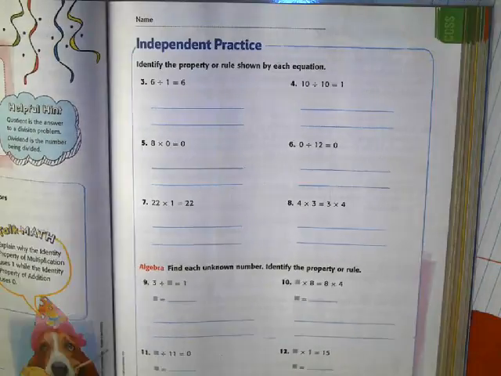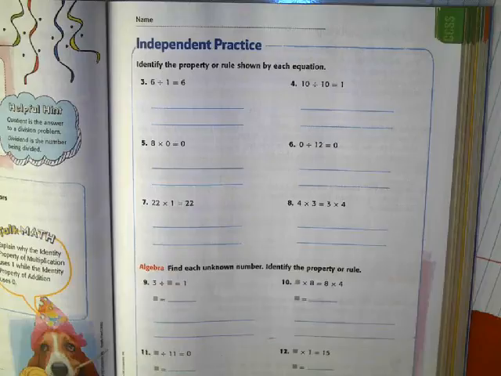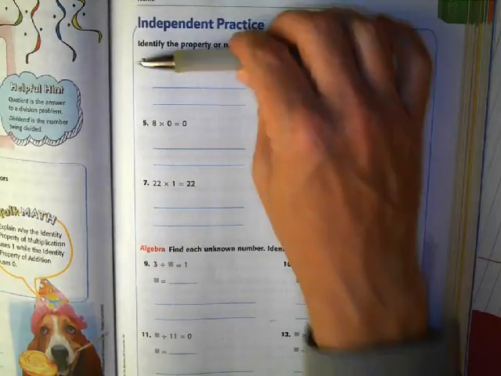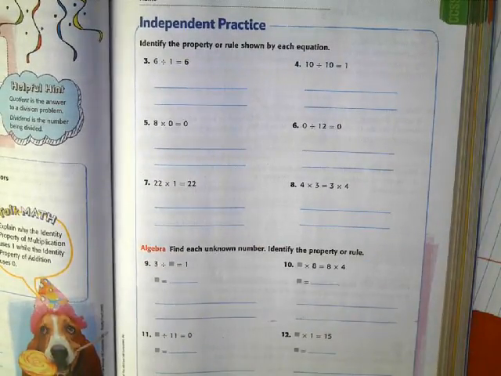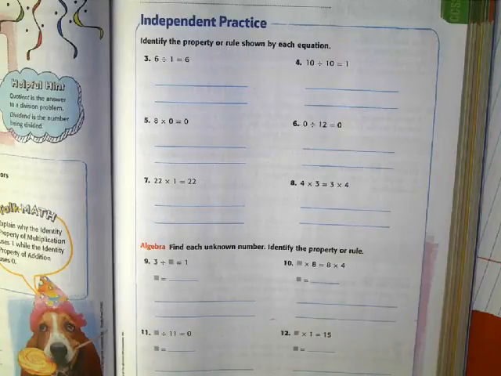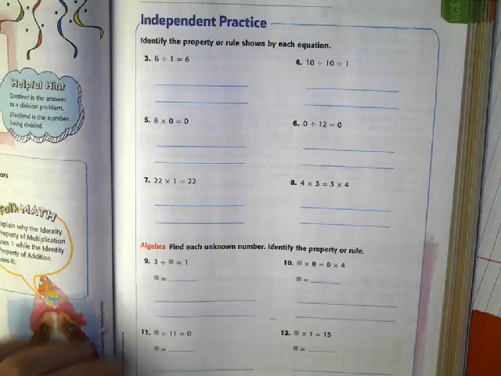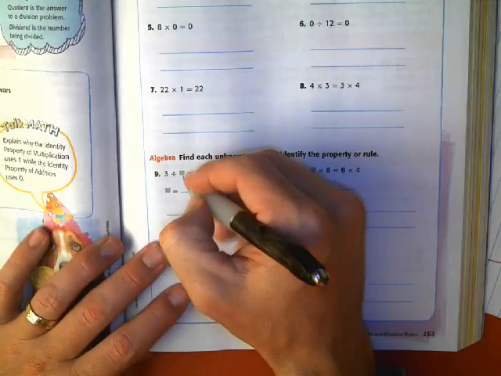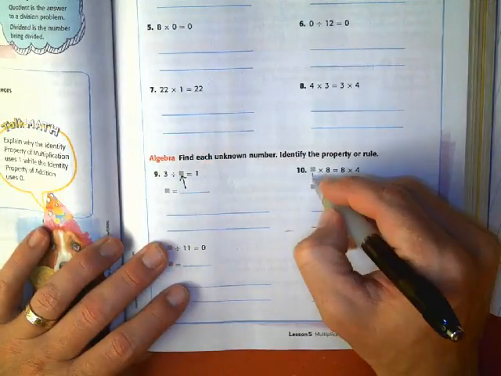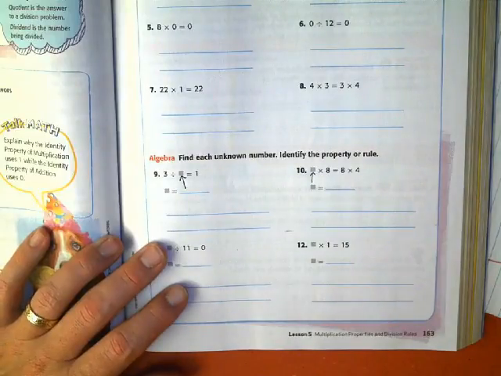If you look on the assignment today for the independent practice, that's what you're going to do for the whole page. You are going to tell me which property or which division rule that you are going to use, and when you come down here to the bottom, don't forget that you also have to fill in the variable before you tell me the property.